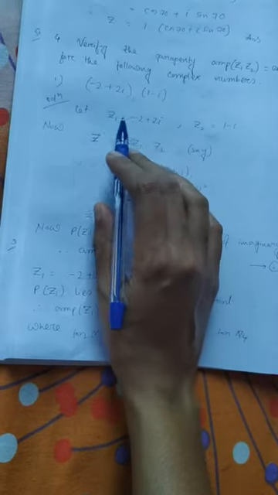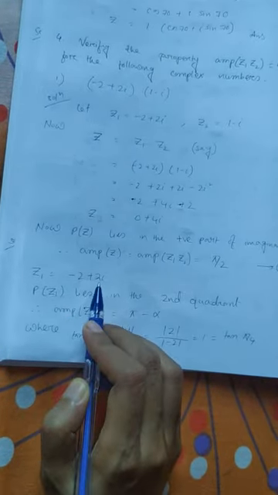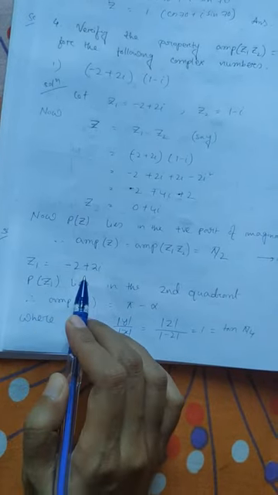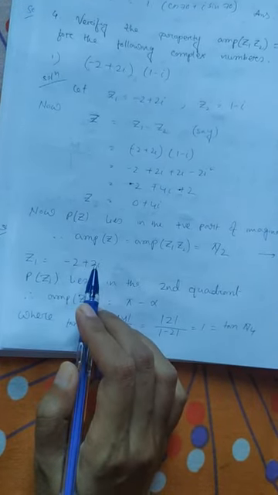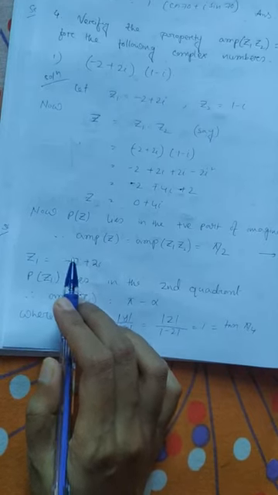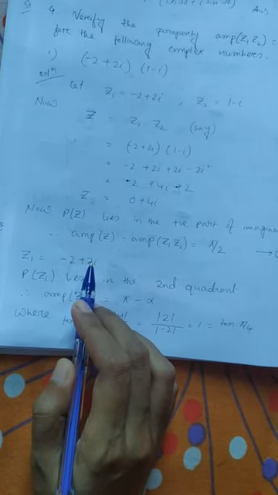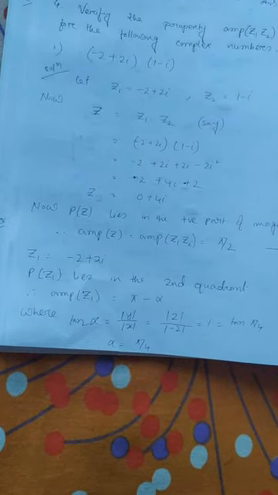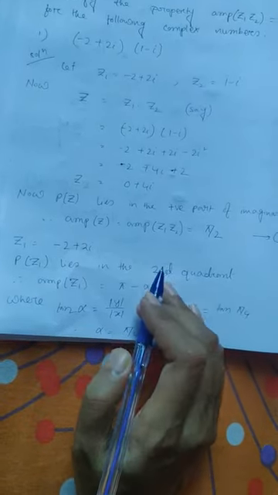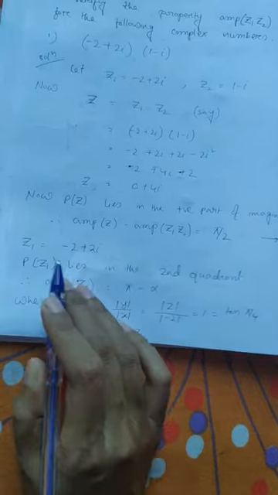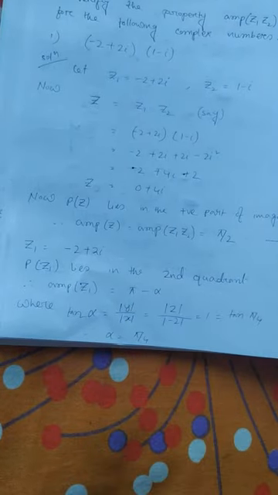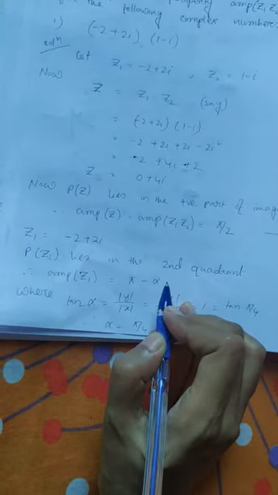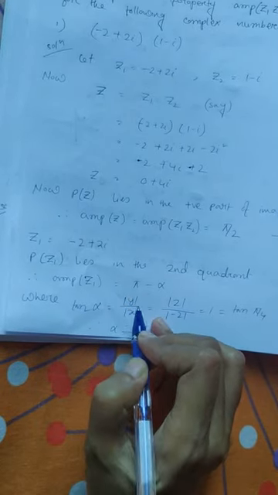Now take this z1, −2 + 2i. For this point z1, x is −2, which is negative, and y is positive 2. Now it will lie in the second quadrant. So in the second quadrant, the amplitude of z1 will be π − α, where tan α = |y|/|x|.